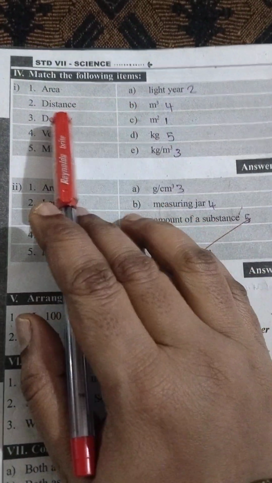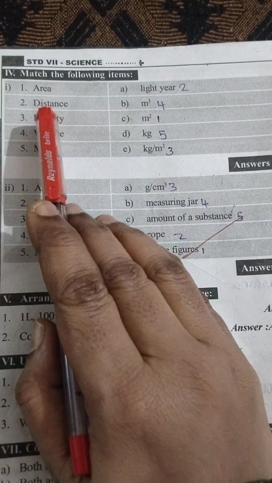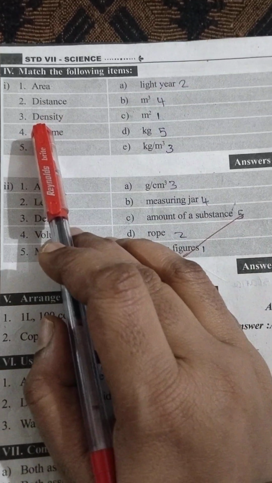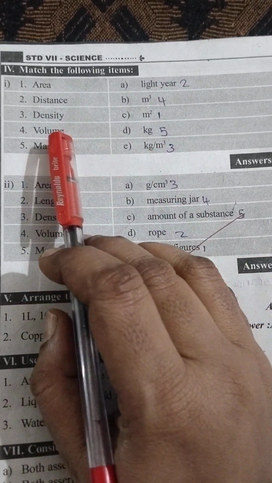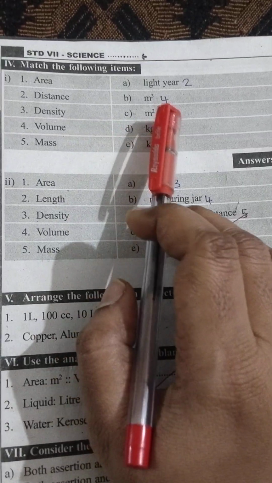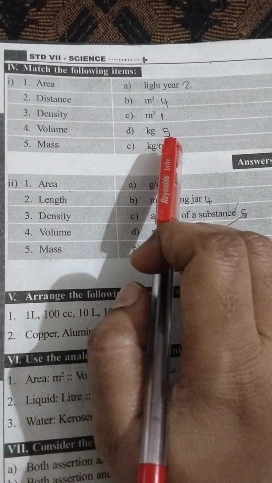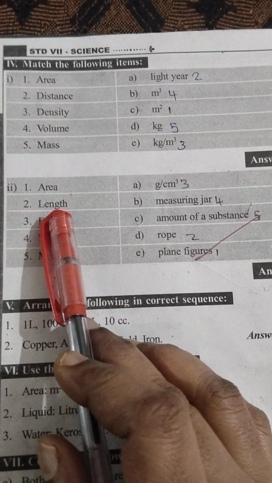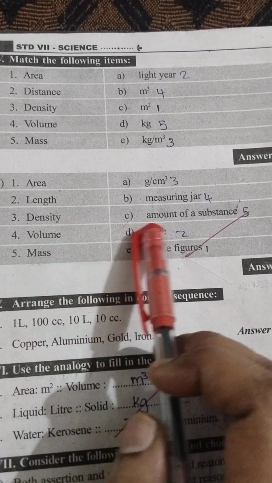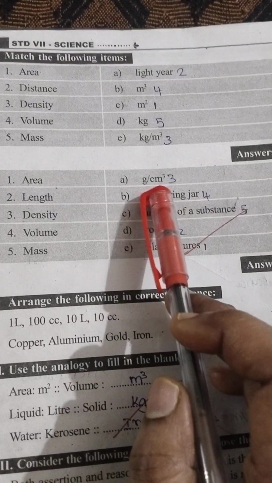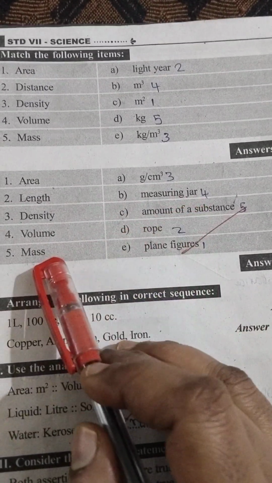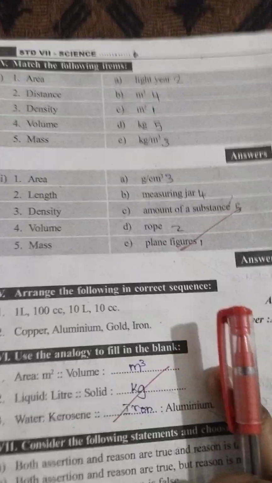Match the following items. Area, meter square. Distance, light year. Density, kg by meter cube. Volume, meter cube. Mass, kg. Area, plane figures. Length, rope. Density, gram by centimeter cube. Volume, measuring jar. Mass, amount of a substance.